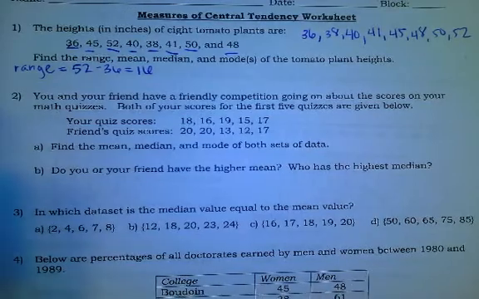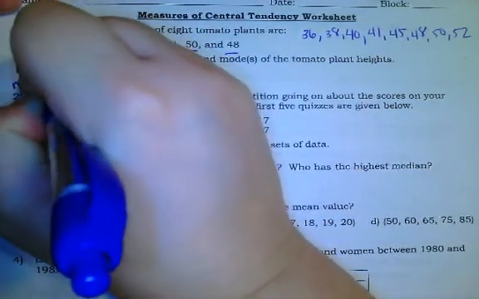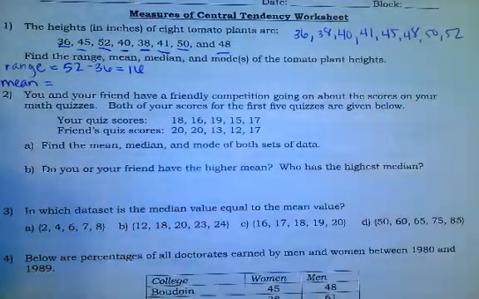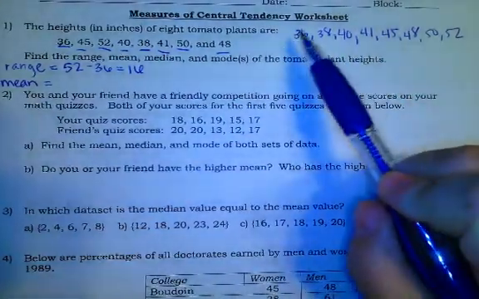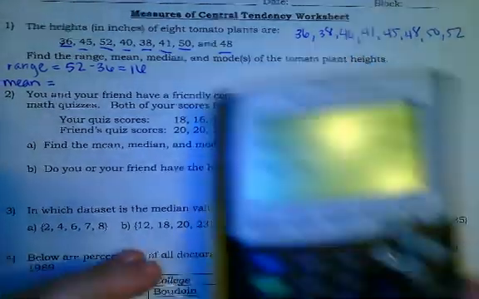Next, we're going to find the mean. The mean is also known as the average. So we're going to add up all these numbers and divide by how many numbers we add up. There's 1, 2, 3, 4, 5, 6, 7, 8 numbers. So let's add them all up first.